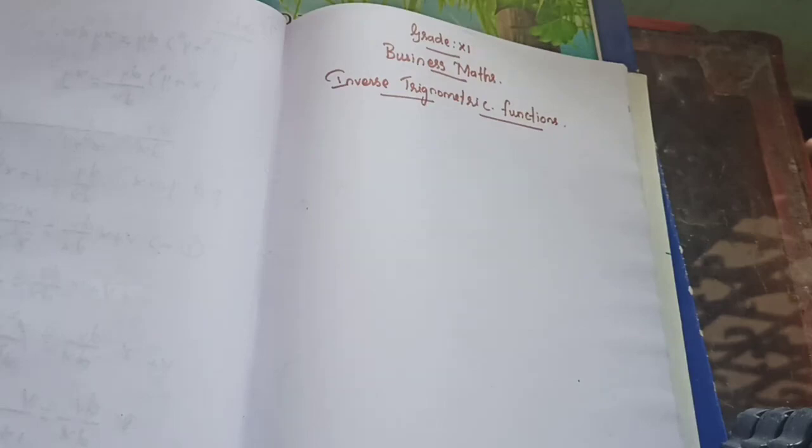Before the Christmas holidays, we have learned trigonometry, is it right? The first three exercises we have completed. This last exercise is somewhat different from all the other exercises. The reason is it is an inverse trigonometric function. Till now you have learned trigonometric functions. This one is inverse trigonometric functions.